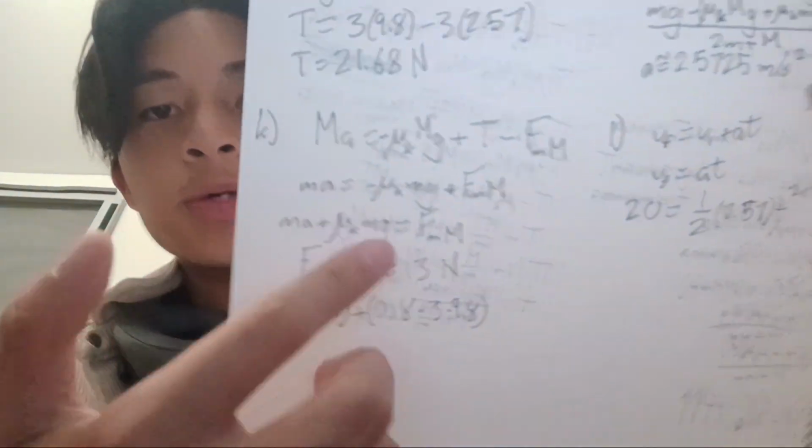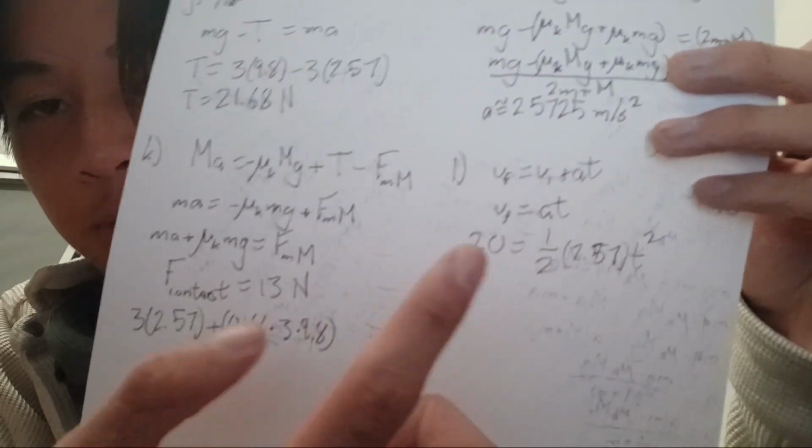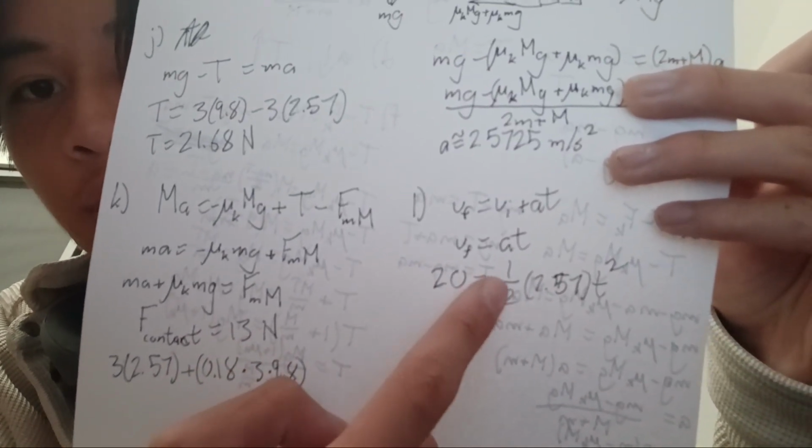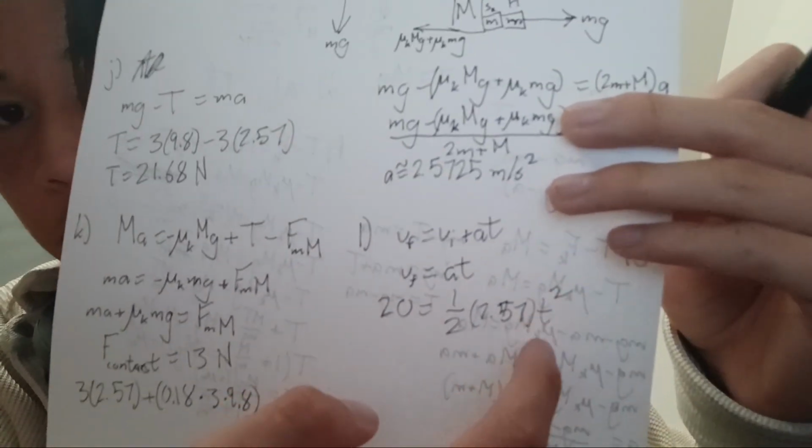Thing is, we don't know what t is. So what I did was I actually used the Y displacement formula. 20 equals, again, there's no initial velocity, so we just need 1/2 times the acceleration, 2.57, t squared, right? So 20 equals 1/2 A, which is around 2.57 times t squared.